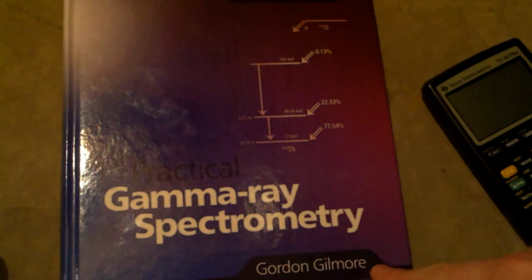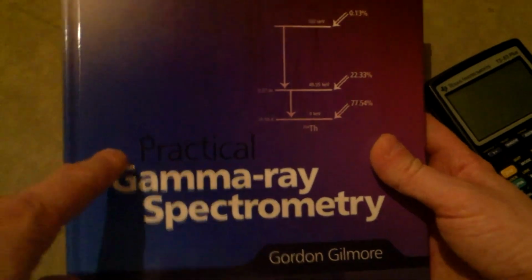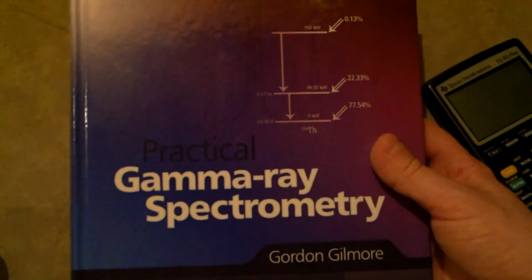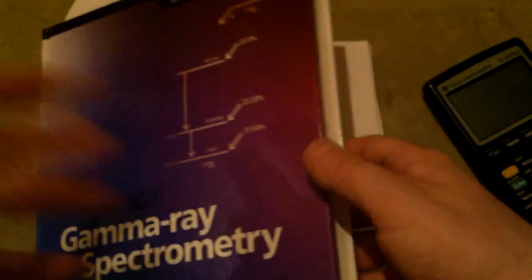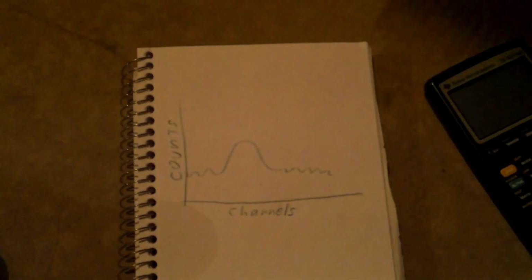This is from Gordon Gilmore, aka Dr. Gilmore. Dr. Gilmore's book, Practical Gamma Ray Spectrometry, second edition. You probably can't read it very well, but this is like the greatest book ever. I'd go all the way through it, but I think it kind of violates copyright to open it up and go page by page, because you're supposed to buy the book to see what's in it. But I got the method from it. I will show you the one page where I got the method. Page 116 details how to do exactly what I'm about to show you today, and all of my various notes on how to do it.